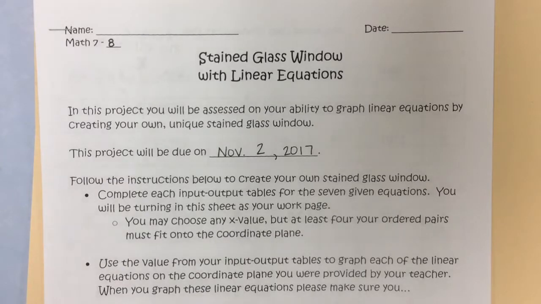And you're going to work on a project for the next 2 days. It's going to be due the end of class or the beginning of class on Thursday, in case you don't finish at the end of class tomorrow. But we're going to read through the instructions, then I'm going to do an example with you.